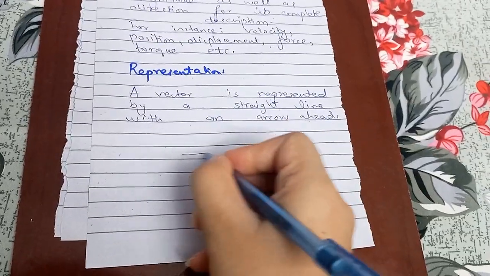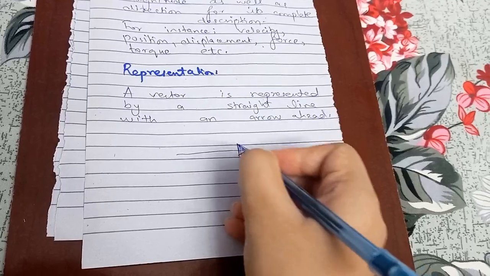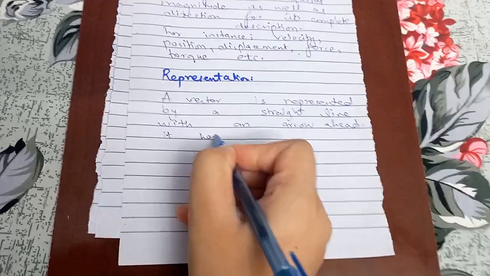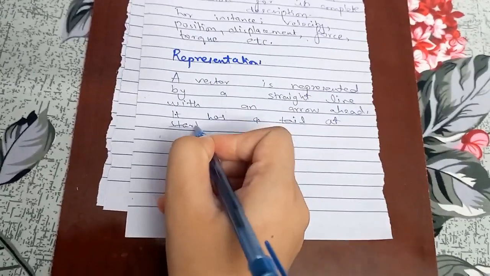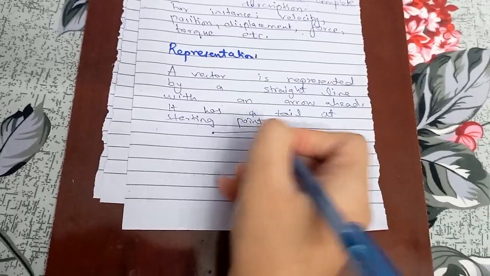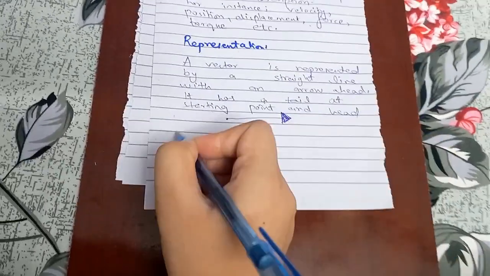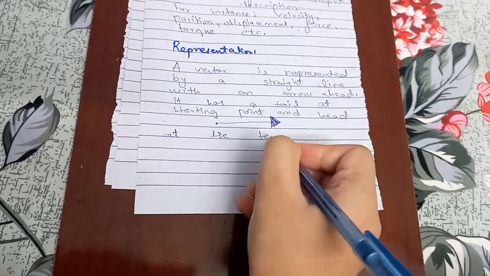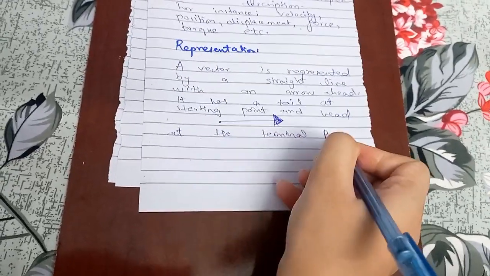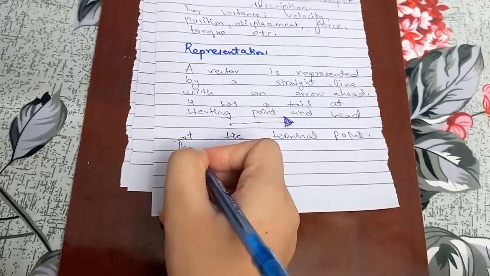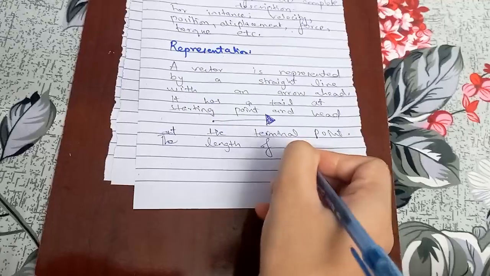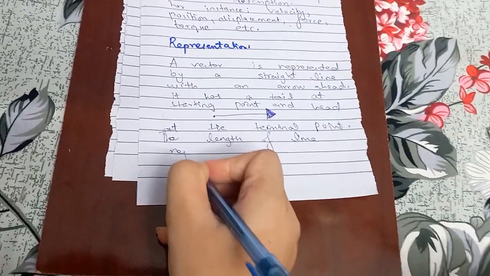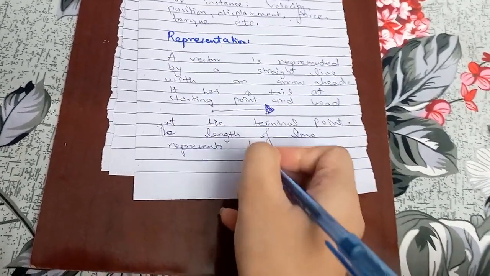Just like that. This is the arrow. It has a tail at the starting point and head at the end point or terminal point. How long this line is, the length of the line represents the magnitude of the vector.